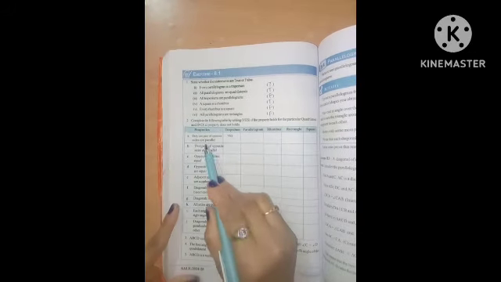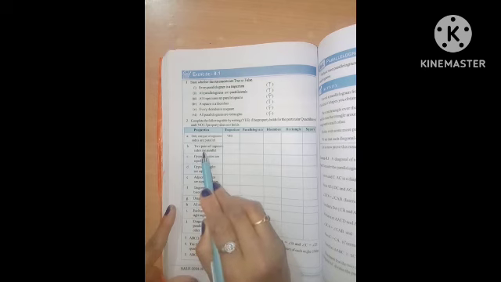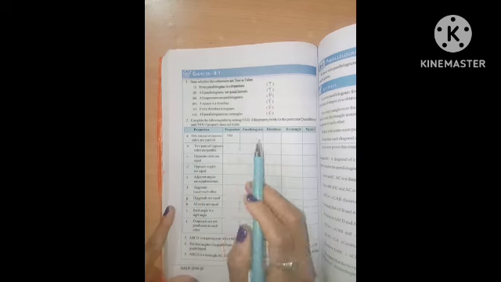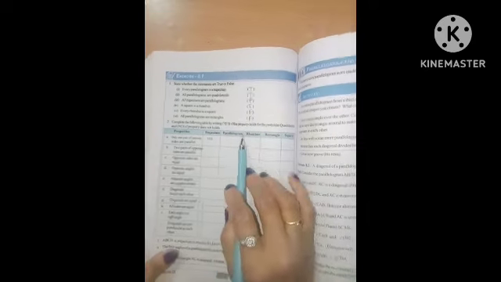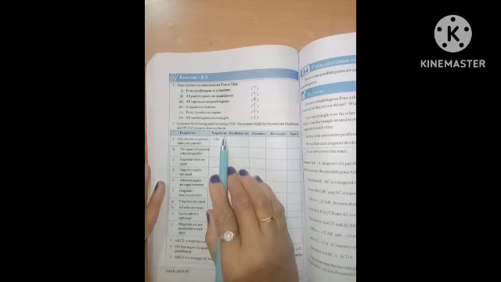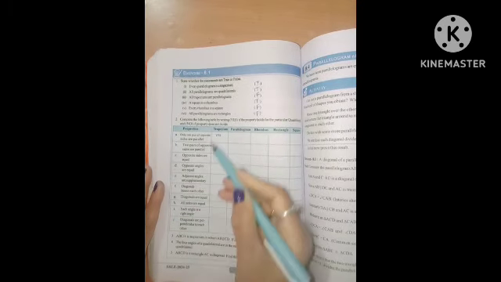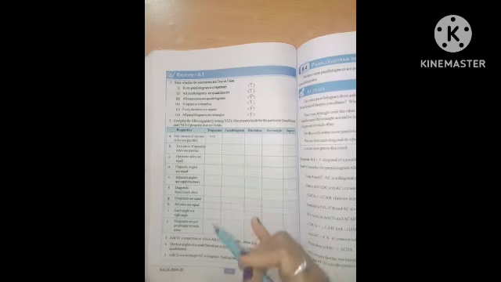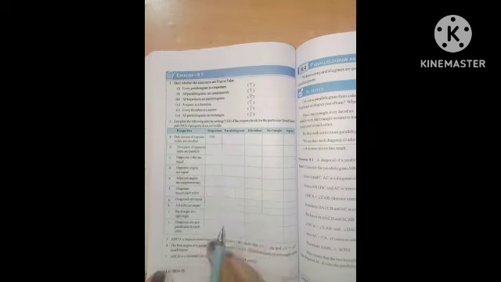If a property is satisfied, write yes. If it is not satisfied, write no. Check figure by figure. The first figure is the trapezium. Check the first property, and check one by one whether all the properties are satisfied or not. Write it column by column.